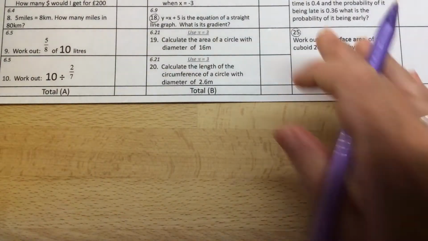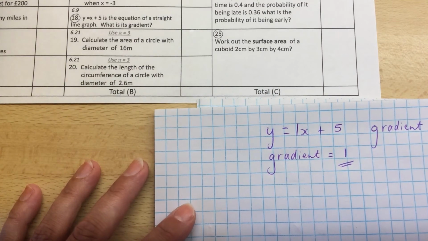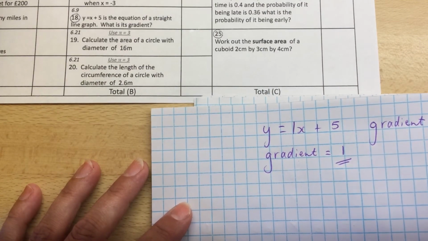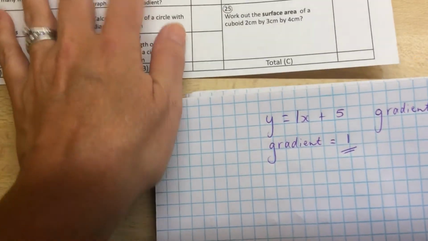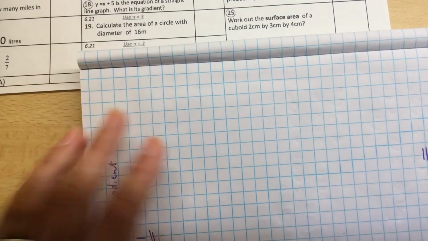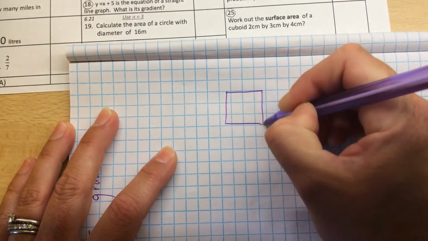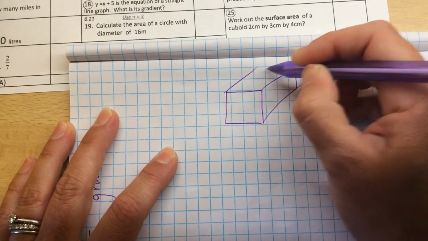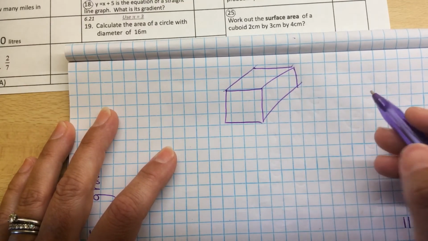The third question is over here. Question 25. Work out the surface area of a cuboid 2 by 3 by 4. I'll move that up. Okay, let's use this part of the paper. Right, so a cuboid, we can just sketch one quickly. We know it looks a bit like that, excuse my drawing. And it says it's 2 by 3 by 4.